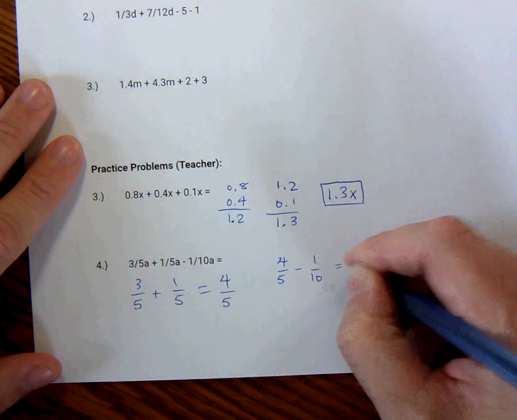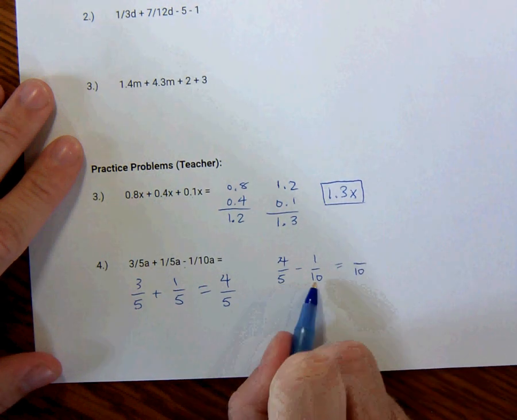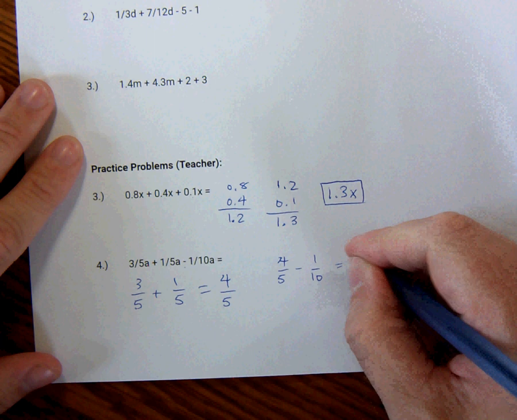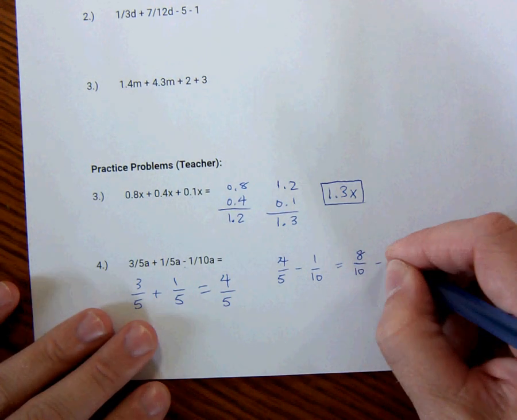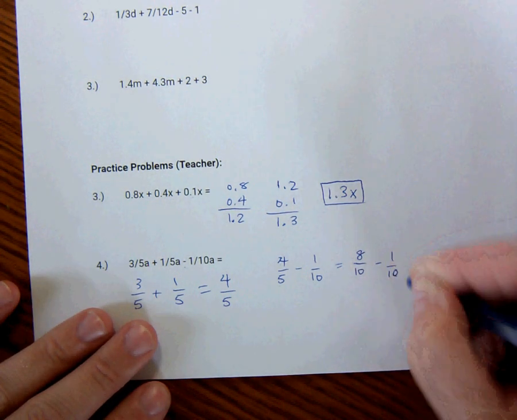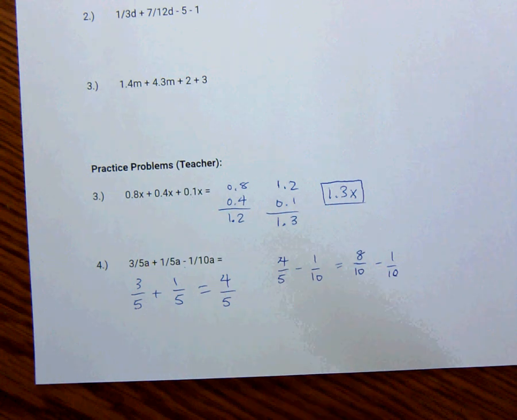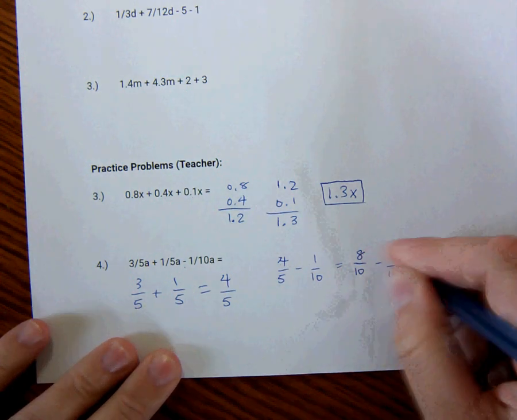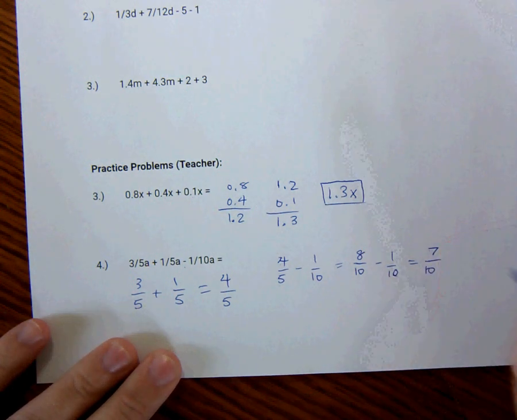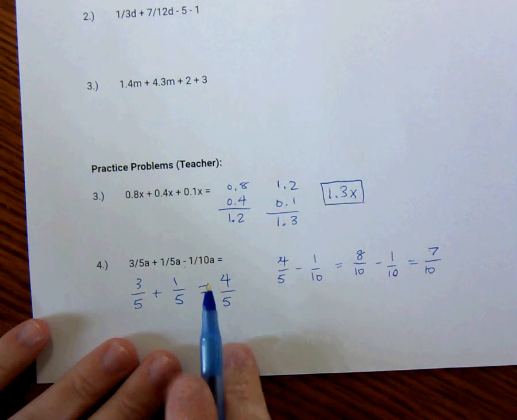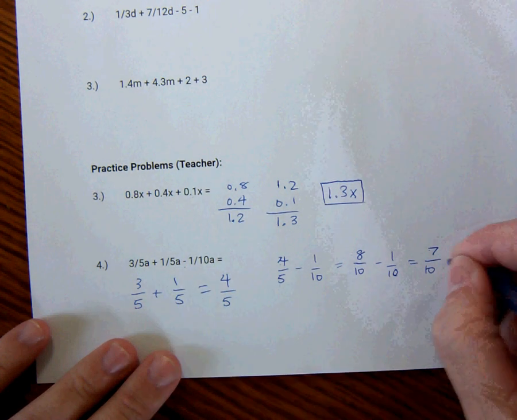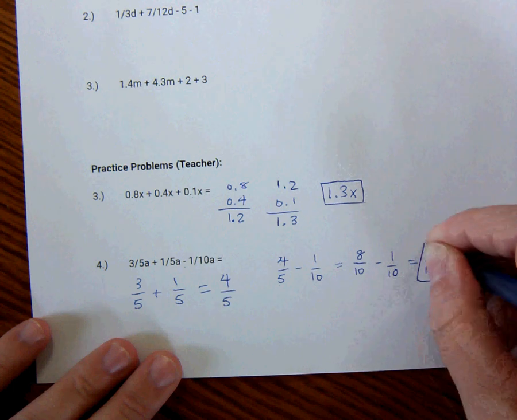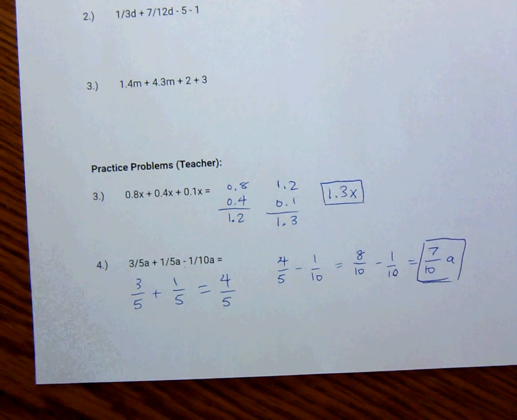The common denominator will be 10. 5 times 2 is 10. 4 times 2 is 8. Minus 1, it'll be over 10. 8 minus 1 is 7. So 7 tenths, and then we want to keep our variable. 7 tenths A.